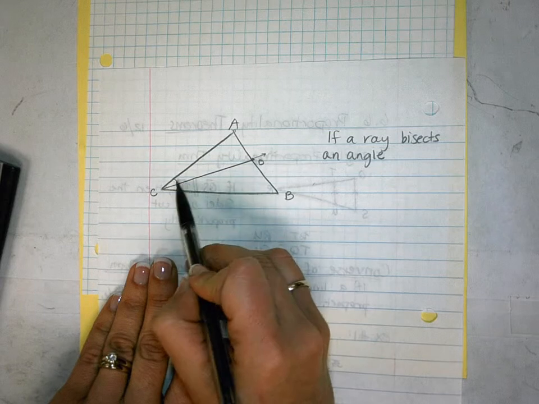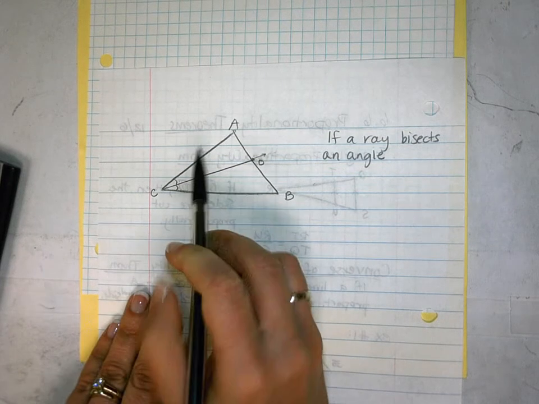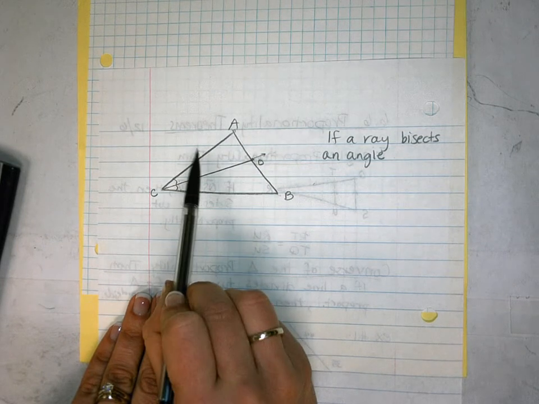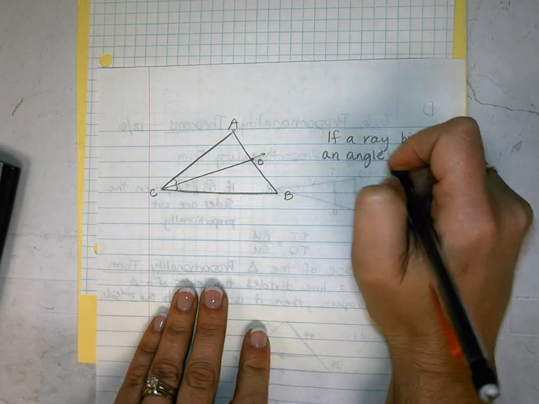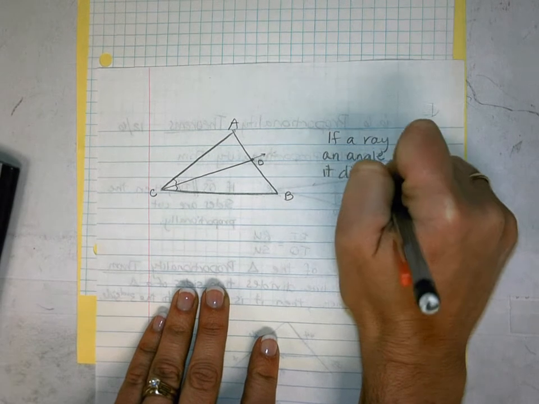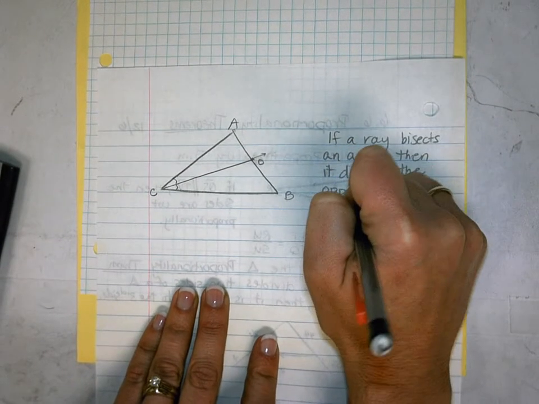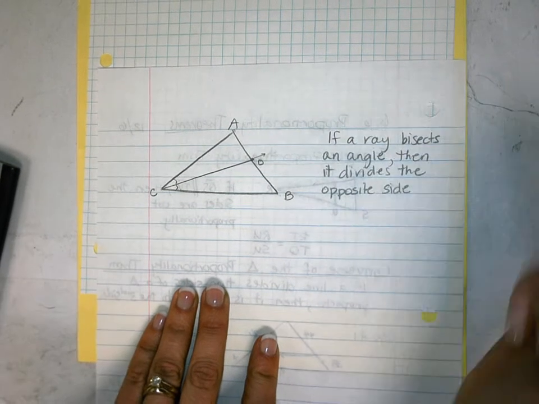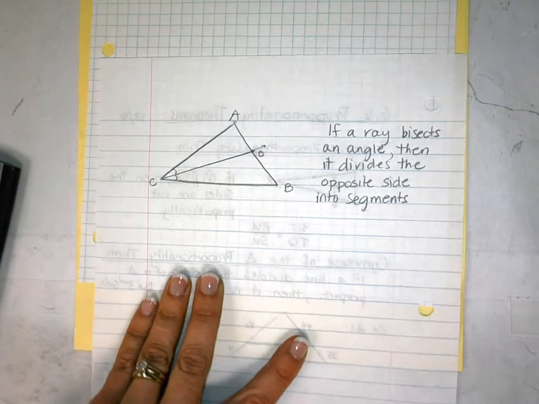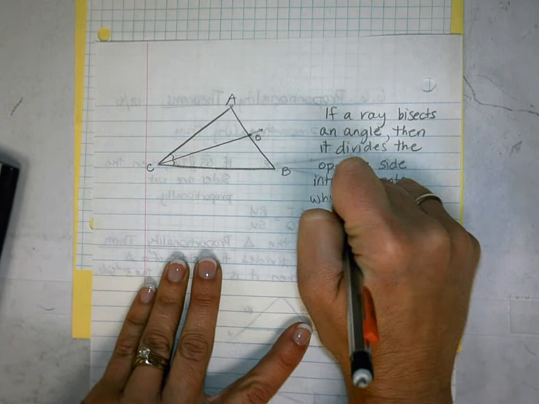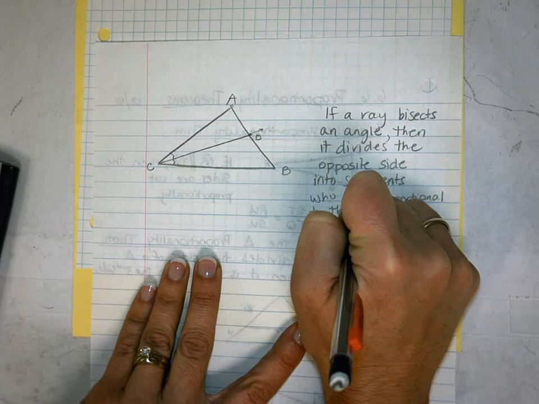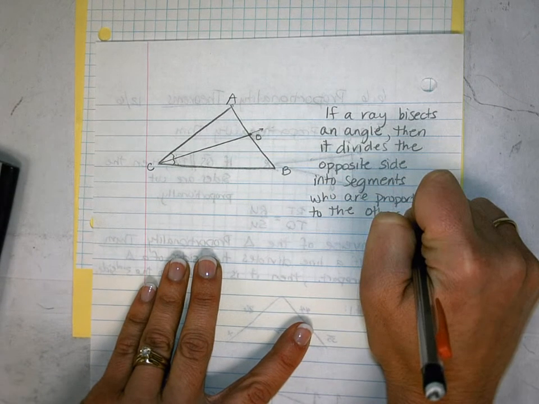So if this ray bisects this angle, then it divides the opposite side, so this side, into segments that are proportional to the two other sides. So I'm going to write that down and then I'll give you an equation. Then it divides the opposite side into segments that are proportional to the other two sides.